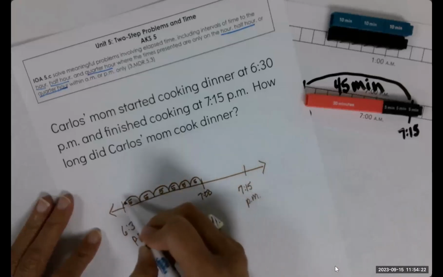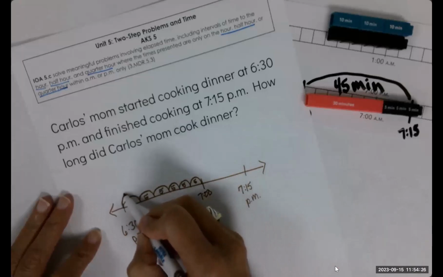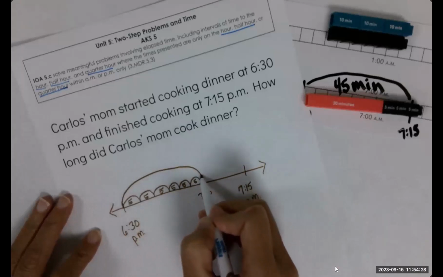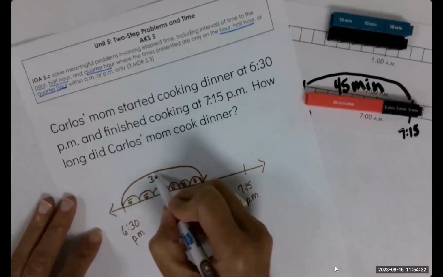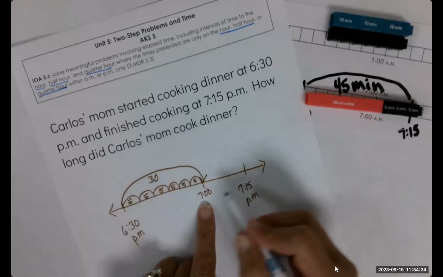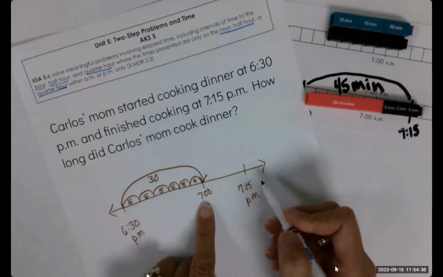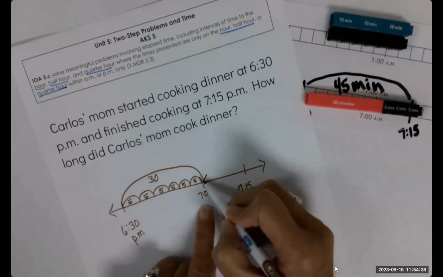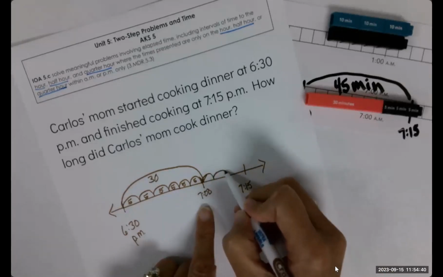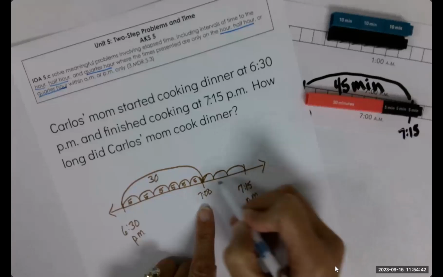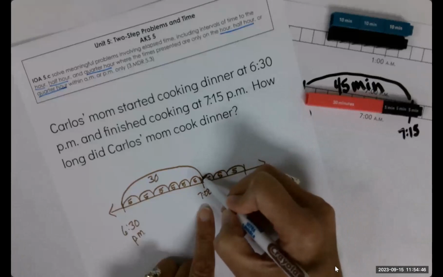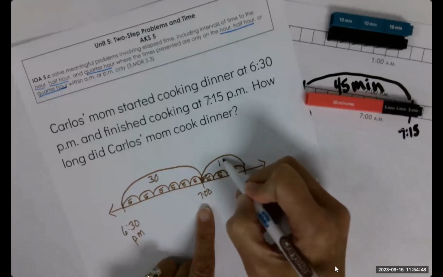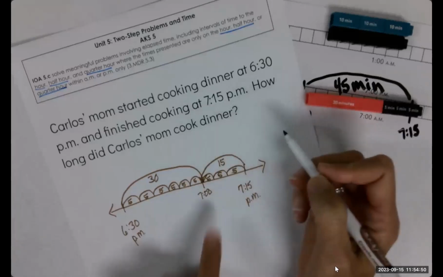I also know if your kids could count by tens, but more efficiently, I would want my kids to recognize as quick as they can that I know I can jump 30 minutes and get to 7 o'clock, and then I can figure out the remaining amount of time. We can still count by fives, 5, 10, 15, and that entire chunk is 15 minutes, right?